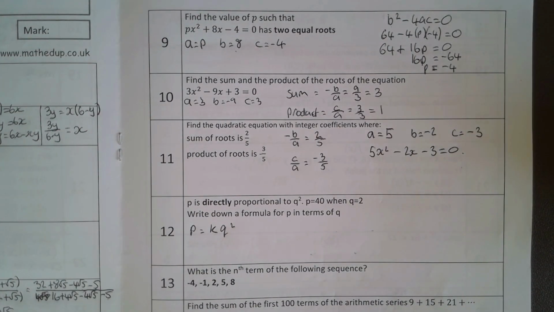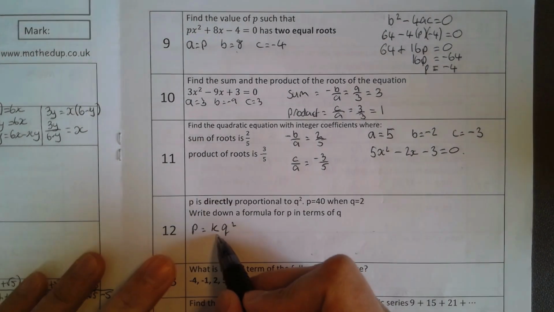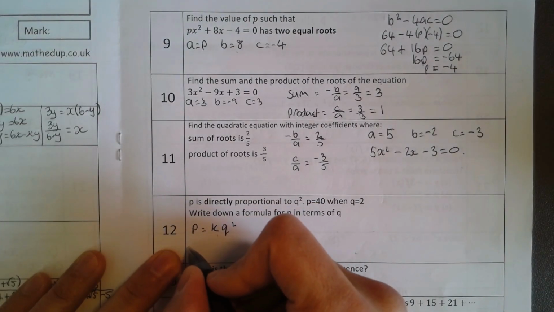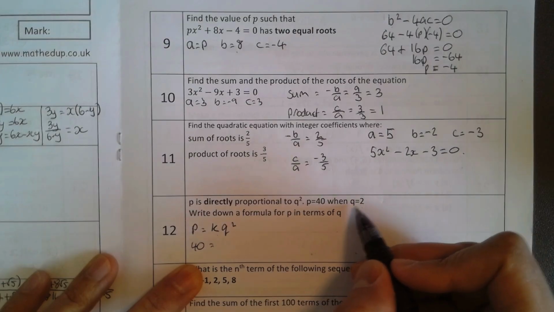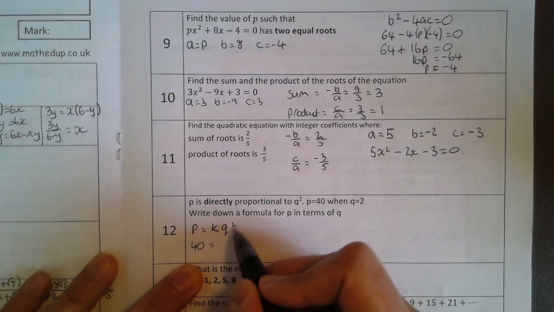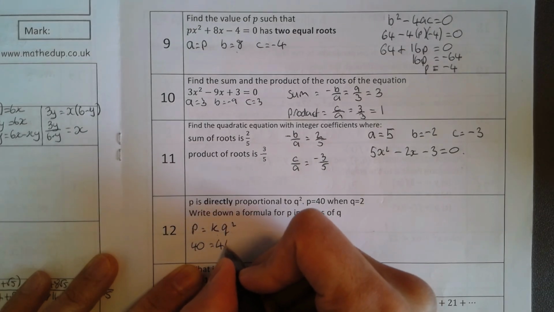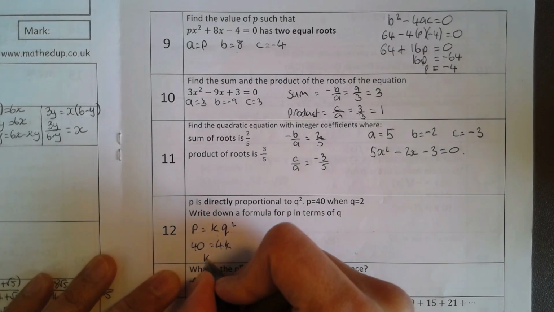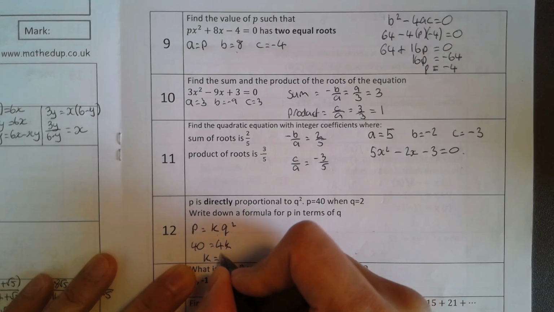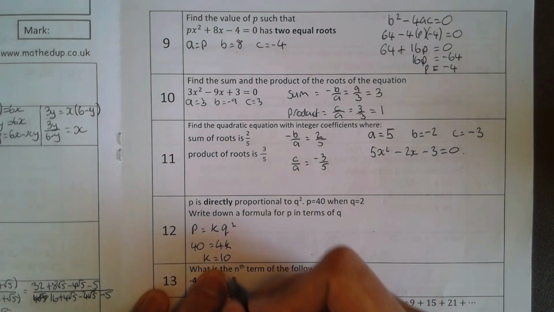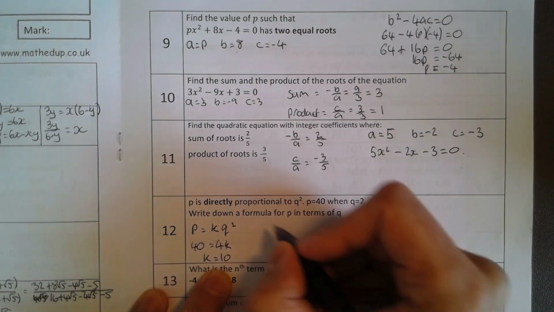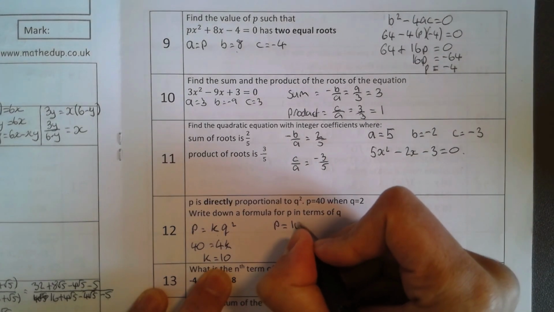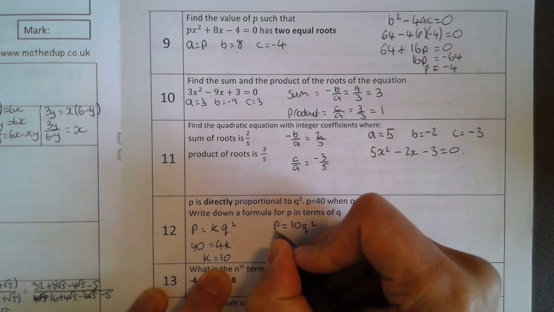Okay, I'm now going to use the information I've been given to work out what k is. So when p is equal to 40, I'm going to replace the p with 40, and q is going to be 2, so we're going to have k times 2 squared. 2 squared is 4, so that's going to be 4k, and that tells me that k is going to be equal to 40 divided by 4, which is 10. Okay, now that I know that k is 10, I can write down this equation here. Instead of the k, I'm going to write 10, so I've got p is equal to 10q squared.